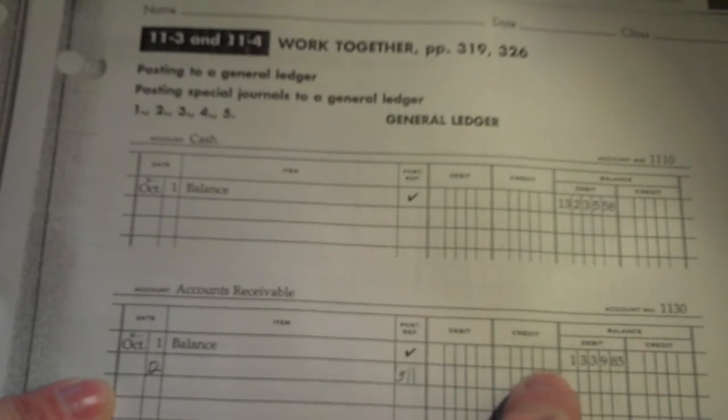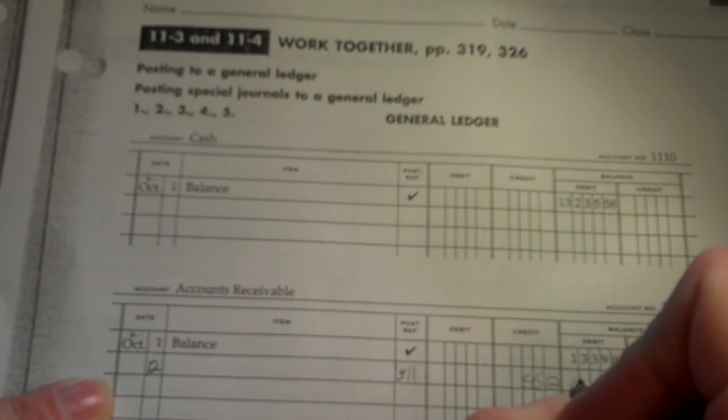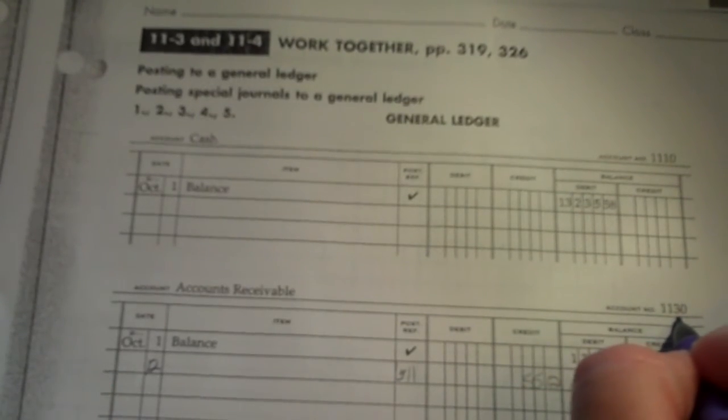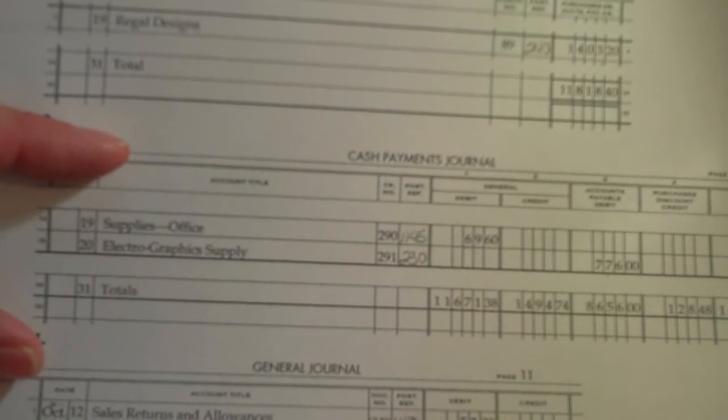And since these are the opposite, one's a debit, one's a credit, we subtract. So I take $1,339.85 minus $55.12, and I get $1,284.73. Account number 1130 goes in the other half of the post-reference column, because that's one of those that we split.